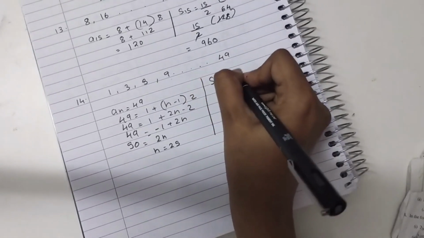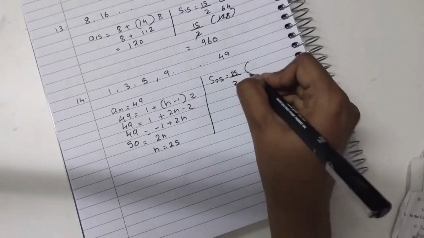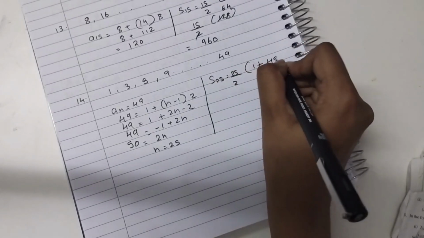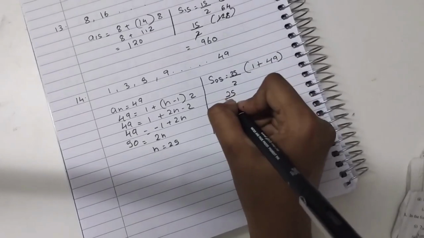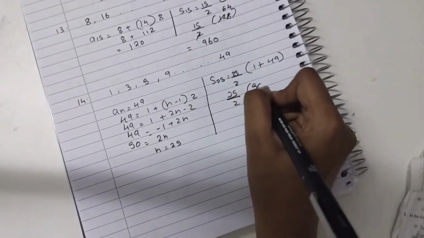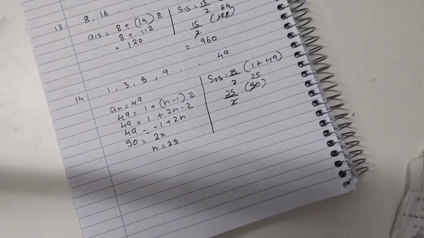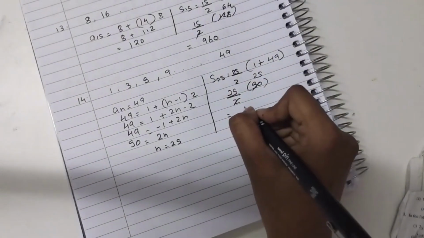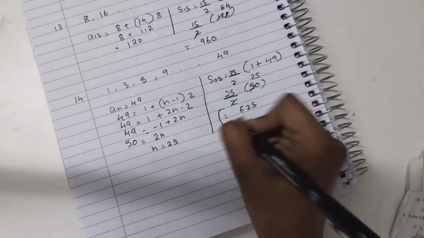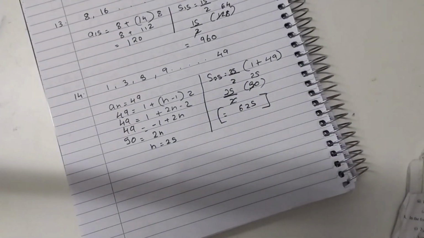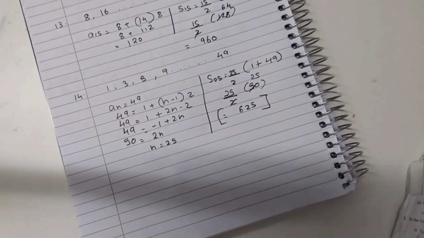So S25 is equal to 25 divided by 2 times A, which is 1, plus AN, which is 49. So 25 divided by 2 times 50. 50 and 2 will get cancelled, so we'll get 25 times 25. And we know that 25 times 25 is equal to 625. So this is the value of the sum of the numbers between 1 and 49.